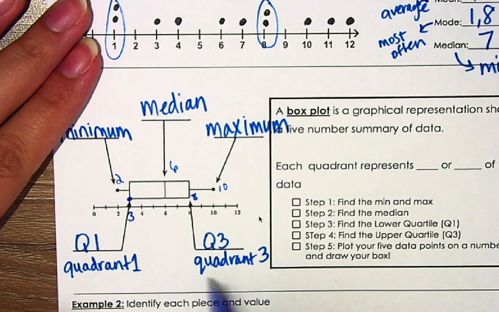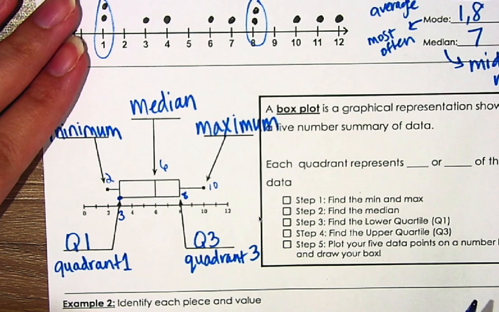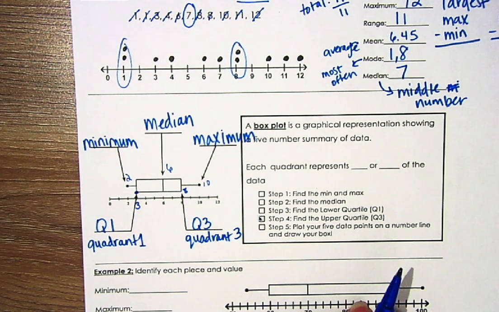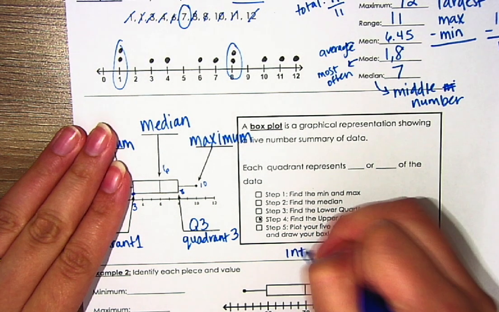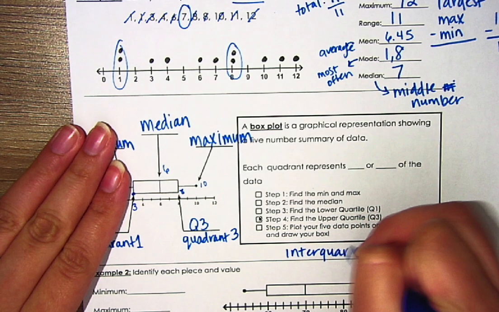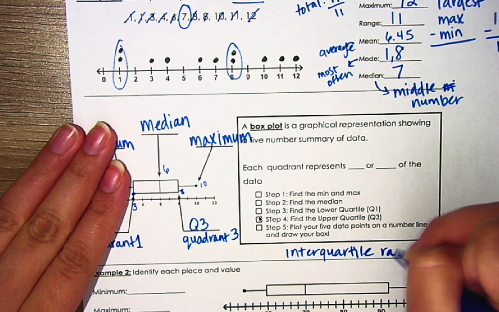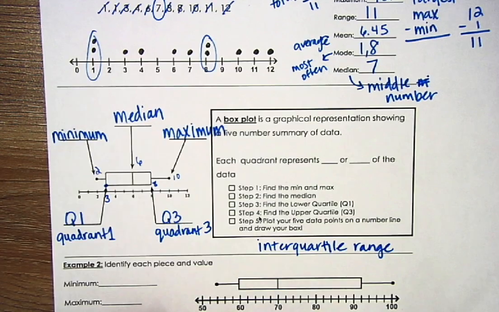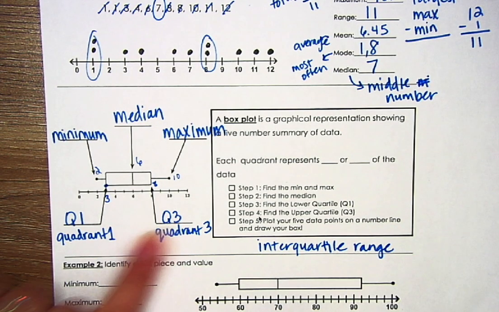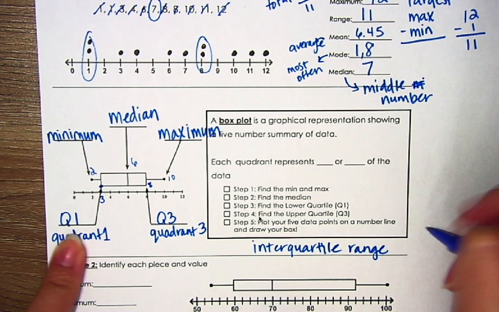And there's one more thing we need to find. I'm going to do it on the right side of your paper. This is called your interquartile range. Interquartile range. Okay. You find this by subtracting your Q3 minus Q1.